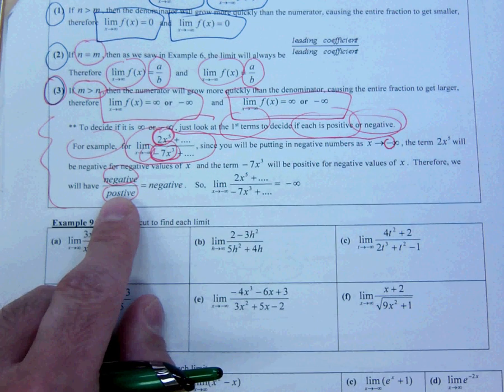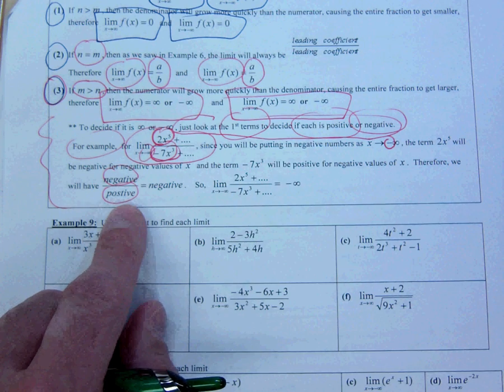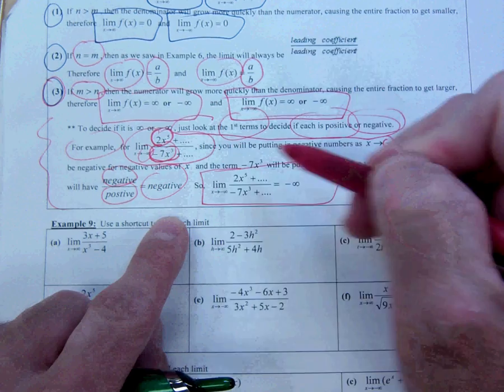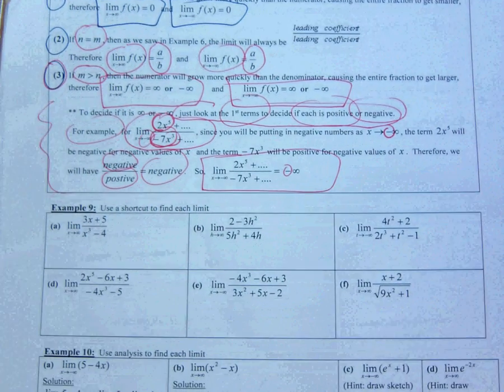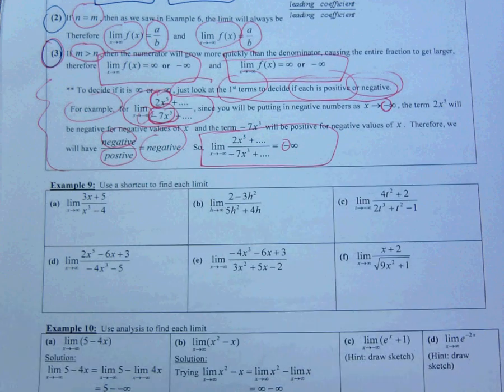As you go out to negative infinity, right? And so what's a negative divided by a positive? A negative. So guess what? So that limit is negative infinity. So that's how you figure it out. Okay? We just have a couple more examples and we are done. Here it goes. Stay with me.